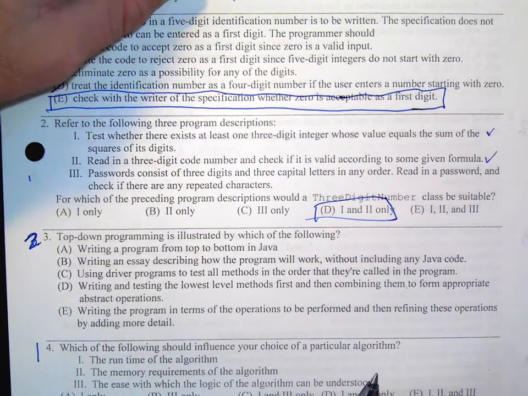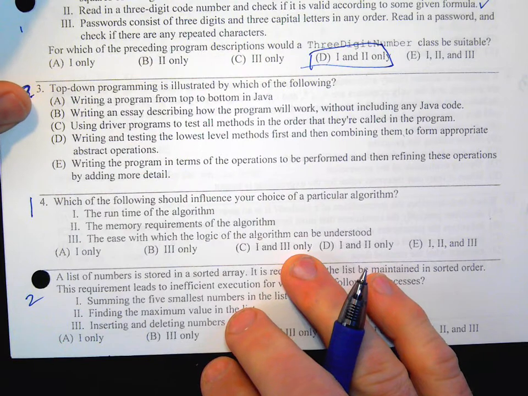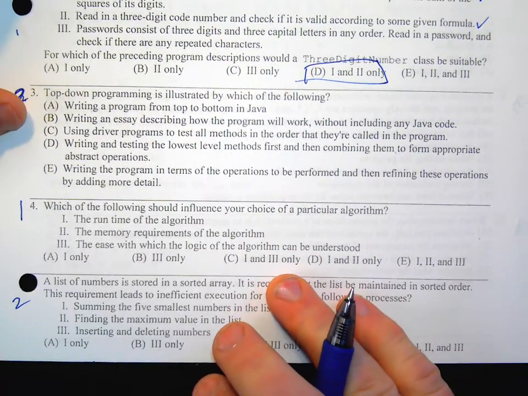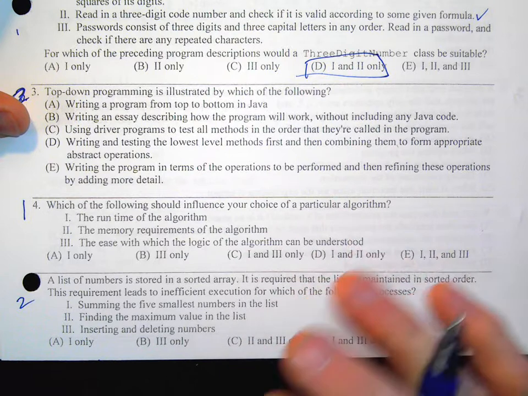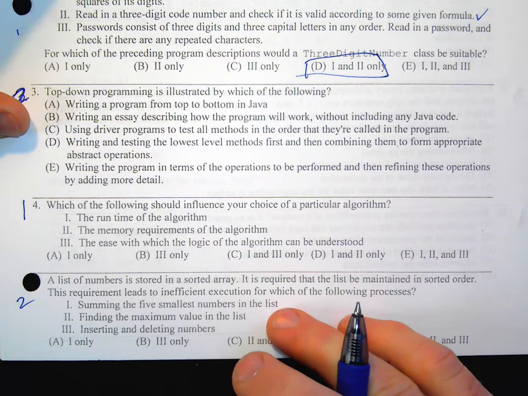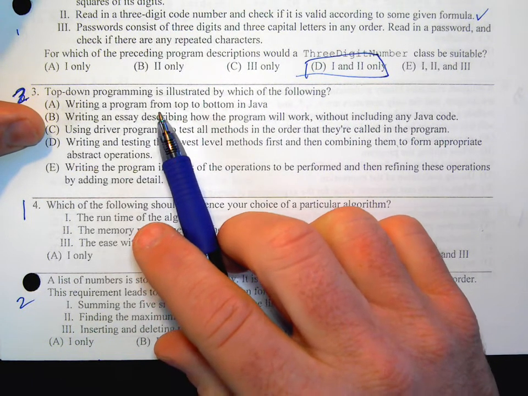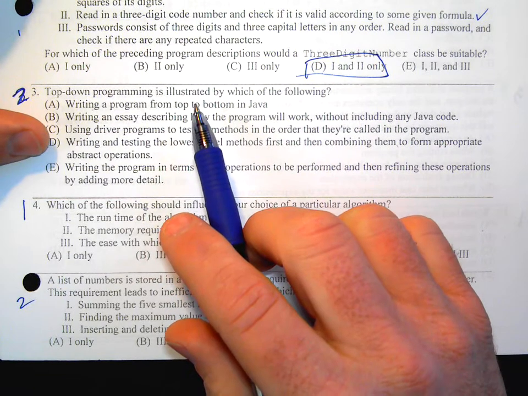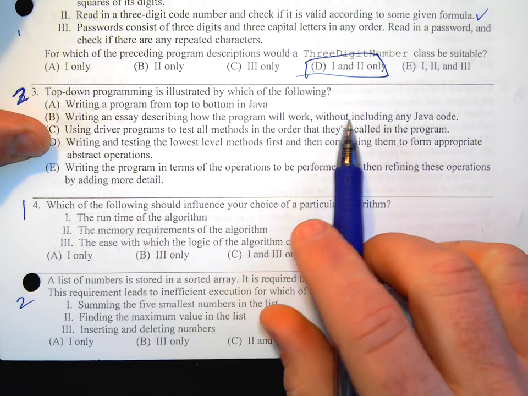All right. Number 3, top-down programming is illustrated by which of the following? So by the way, top-down is when you look at the big picture and start to develop the big picture before you develop the details. Writing a program from top to bottom in Java. That sounds like you're trying to interpret that literally.